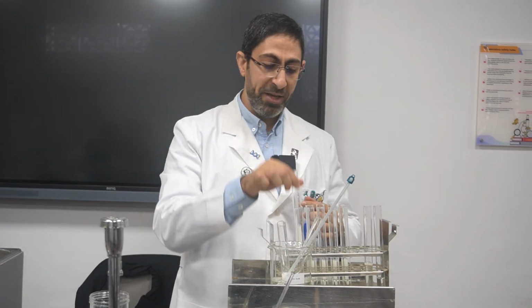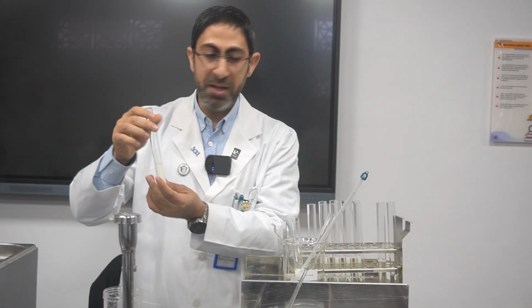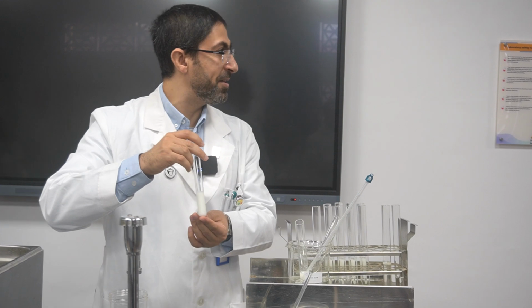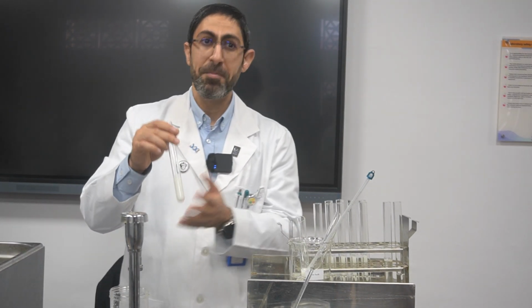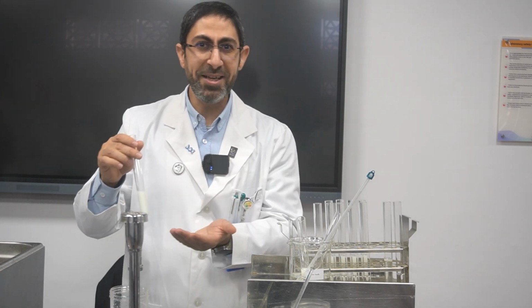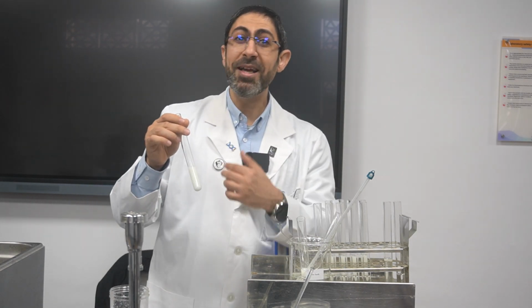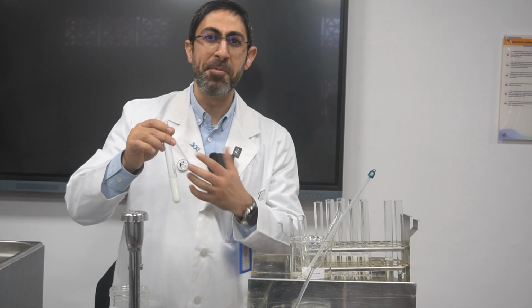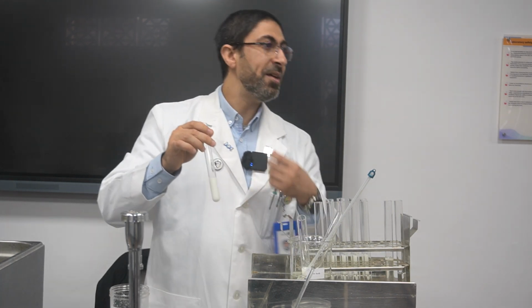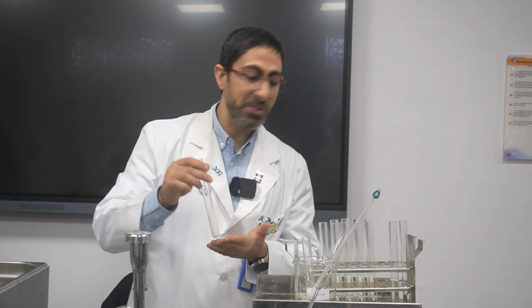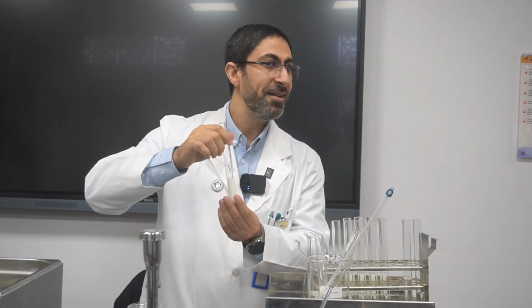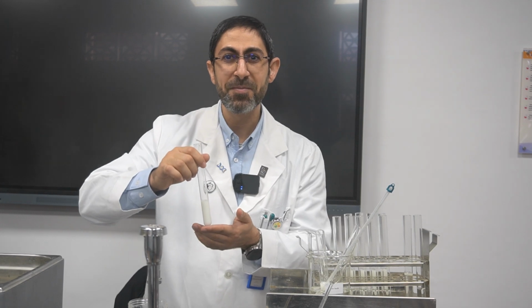If you look here, the milk is cloudy, it is murky, it is turbid, because it has the protein casein. So the enzyme works on the protein casein and breaks it down into amino acids. When the protein is broken down, the products will be water soluble. So the clarity, exactly. The solution will be clear.